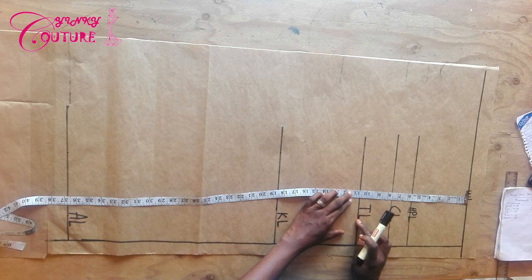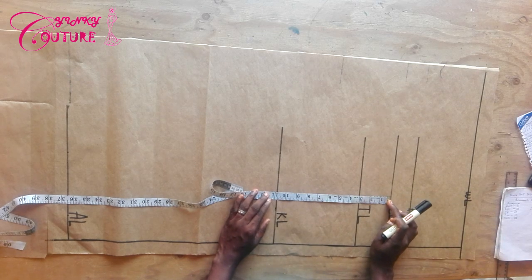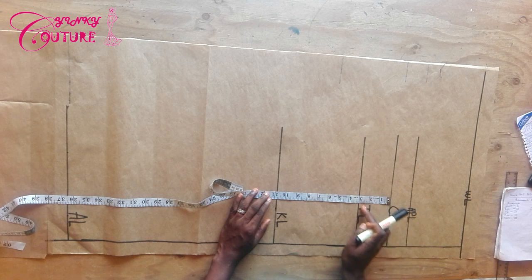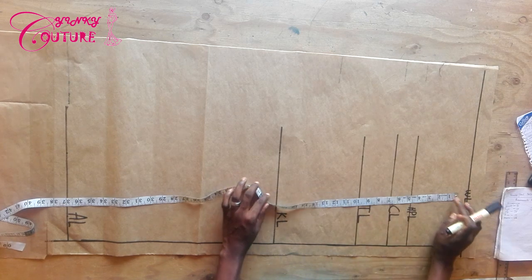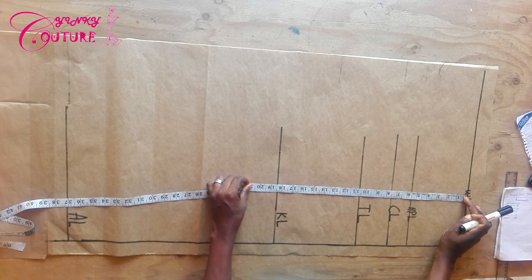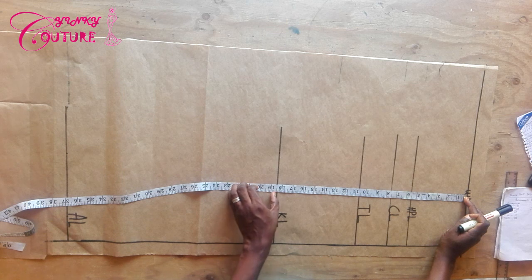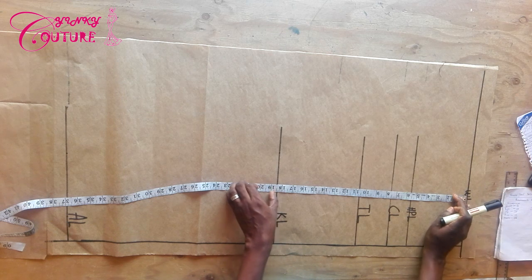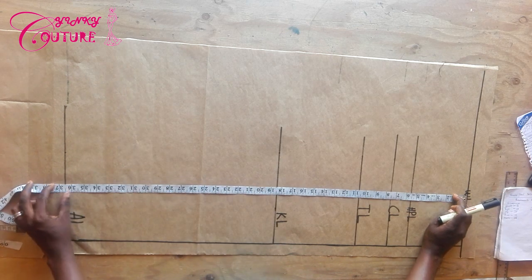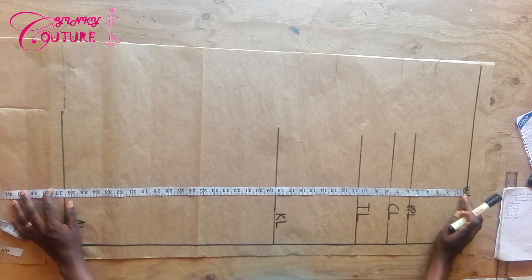My thigh line is 3 inches from the crotch height, and you can see that here. Then the knee: you measure where your knee falls. My knee is 20 inches. I deducted 1.5 for the waistband, so I have 18.5, and that's how I have the horizontal measurements. I think we are done with that.